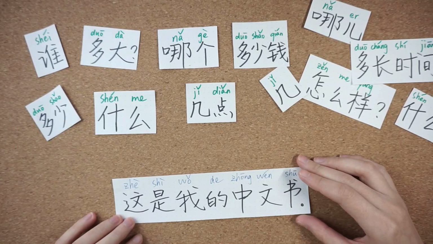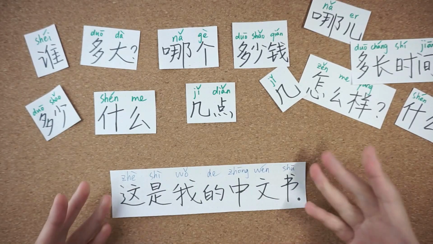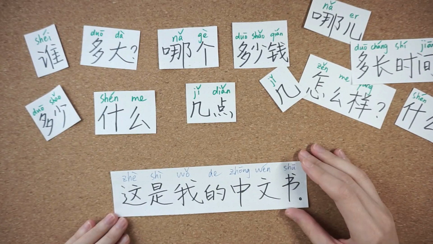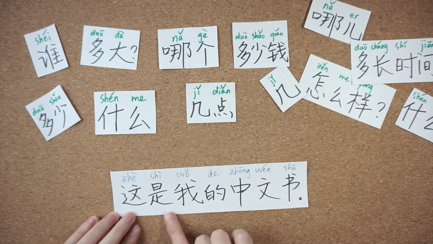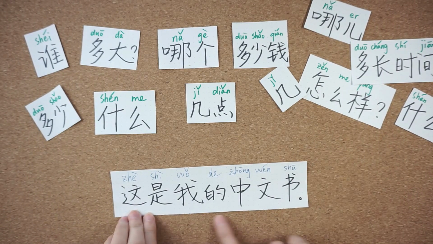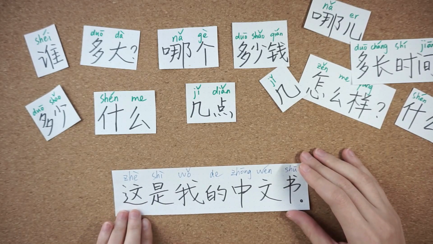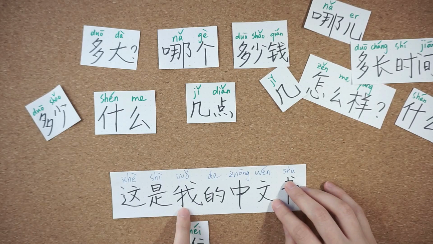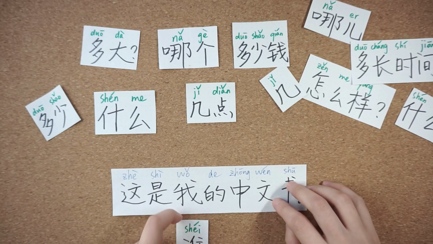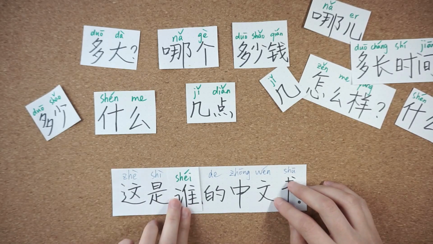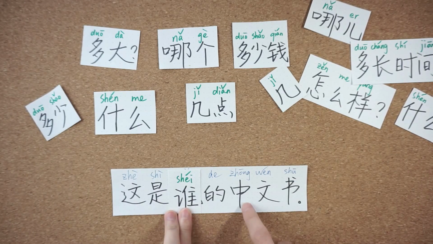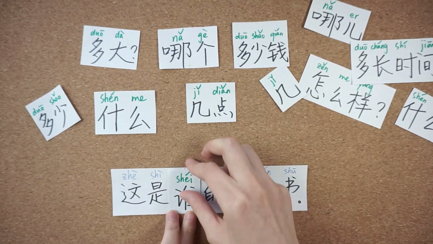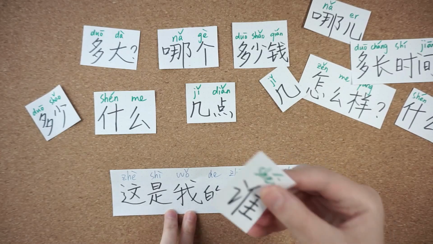Now I want to change to another context. Here I have a book, a Chinese book, but I don't know whose book. In Chinese word order would be 这是 whose Chinese book. The question word we need is who, 谁, and I replace 我, that's the information I want to ask about. Replace 我 with 谁. 这是谁的中文书? Don't forget to have the 的 because 谁的 means whose. Only 谁 means who or whom.